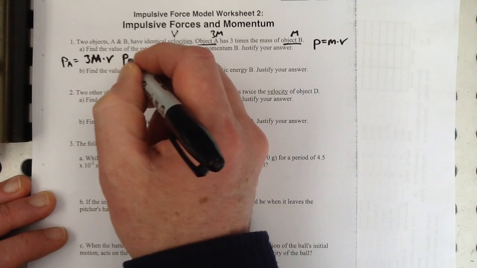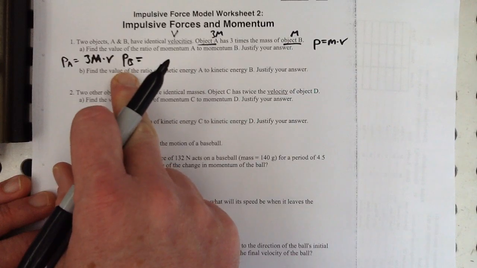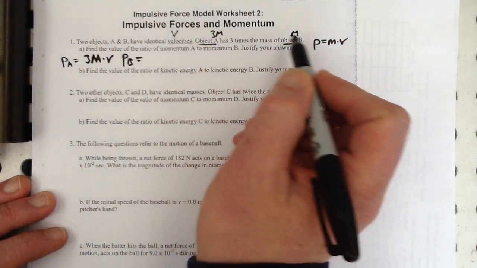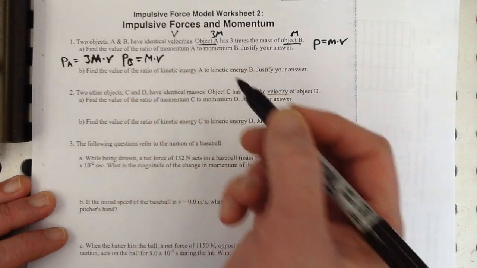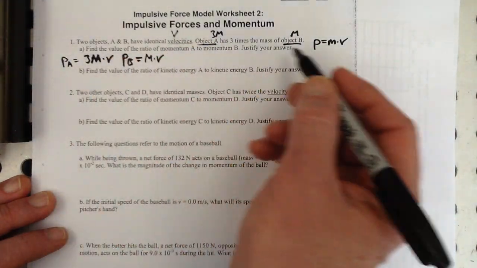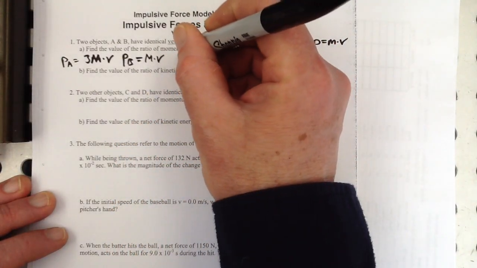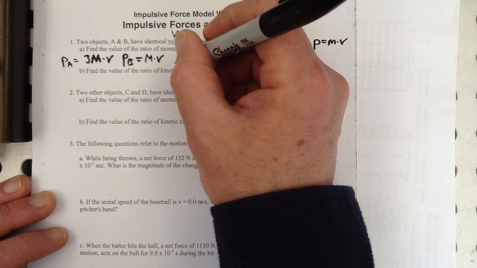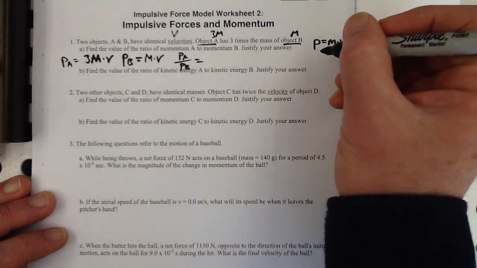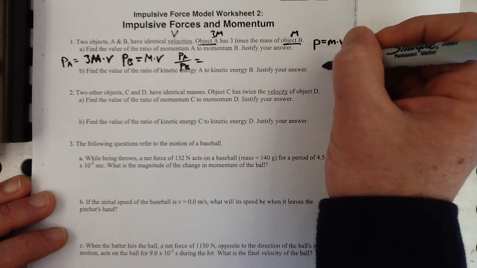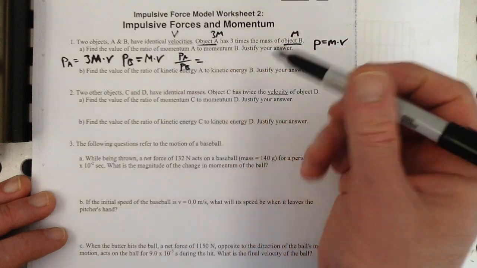And the momentum of object B is its mass, m, times the velocity, v. So a ratio of two things just means a fraction. You might have learned in some math class to write the ratio with a little colon between the numbers. Not a huge fan of that.